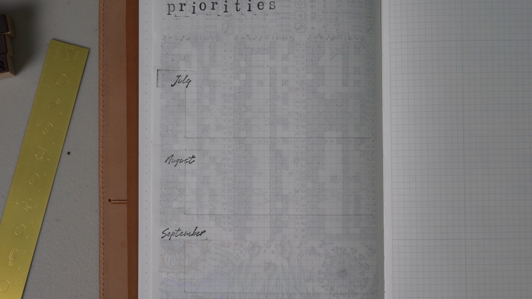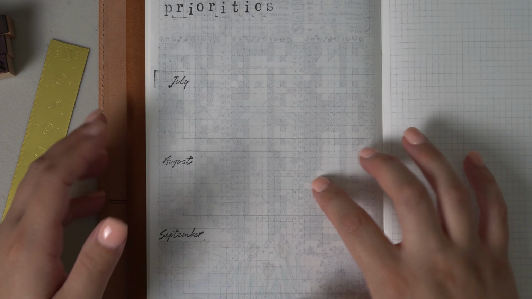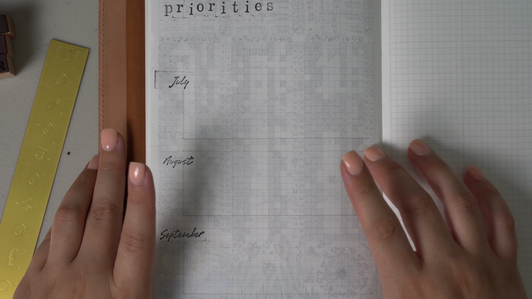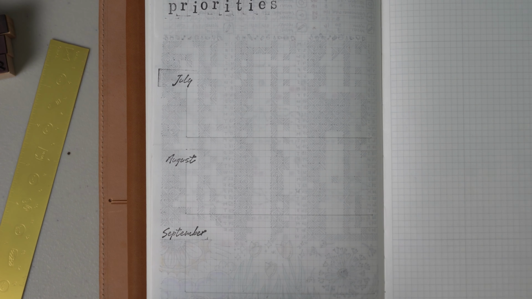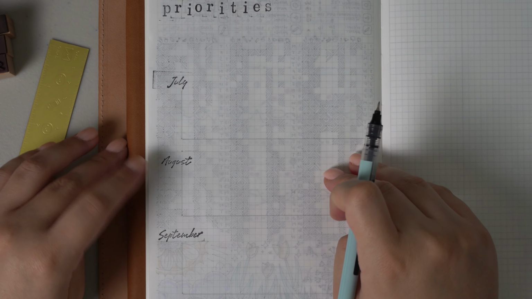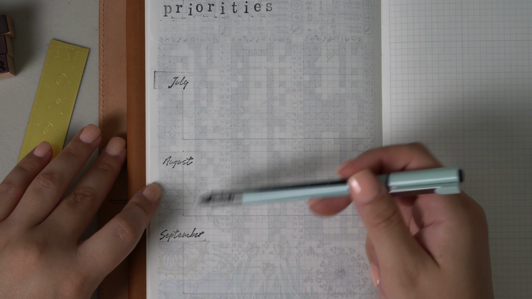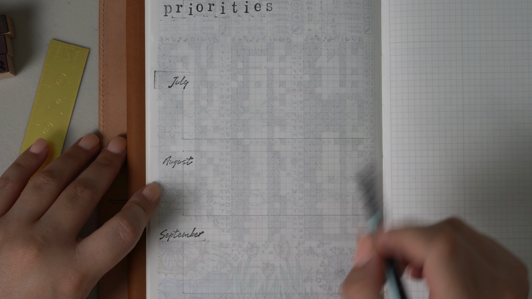Alrighty, so once the little graph is made, I'm not sure if you'll be able to see it on camera. The ink on that is very light. I'm actually going to take the fine liner and write out the numbers on the bottom. So July will be 1 through 31, August will be 1 through 31, and September will be 1 through 30. So I'm going to just kind of speed through this really quick.